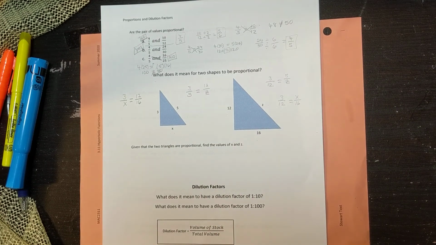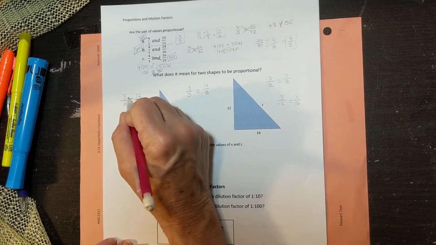Now, if you have a proportion, you know that statement's true, and you can solve for the variable like I did previously with cross multiplication. We can use that again.